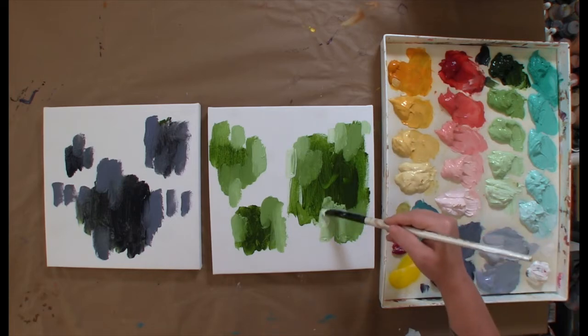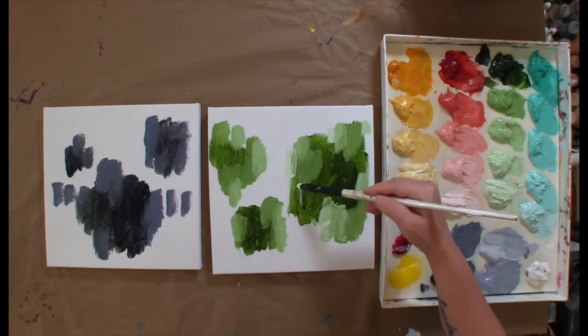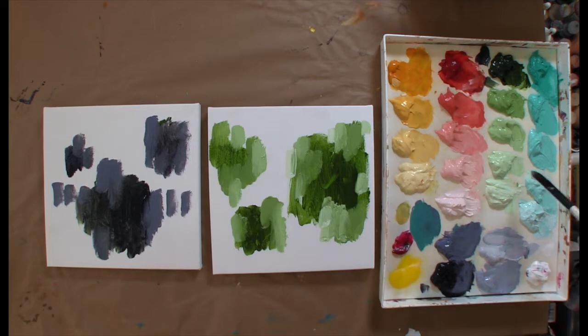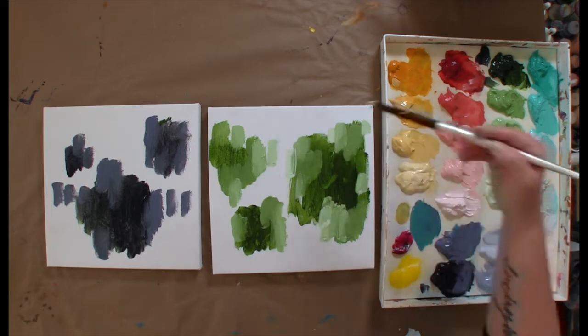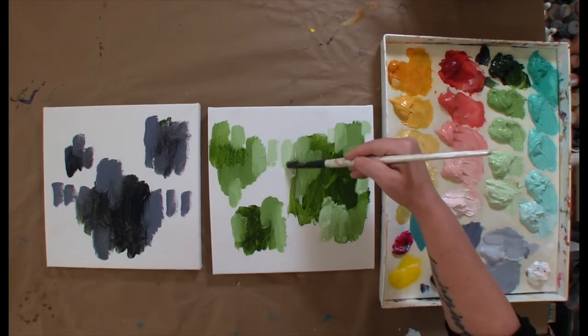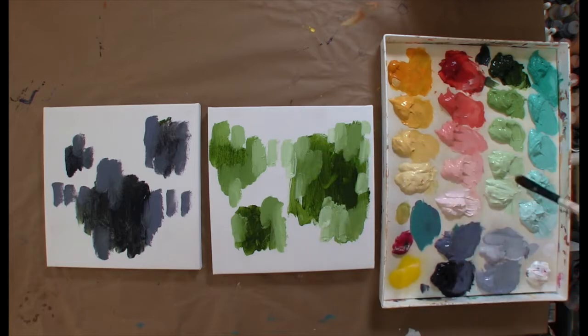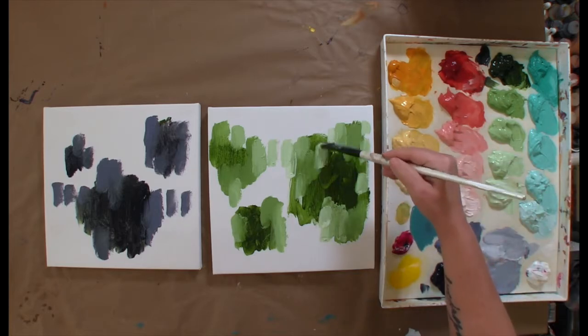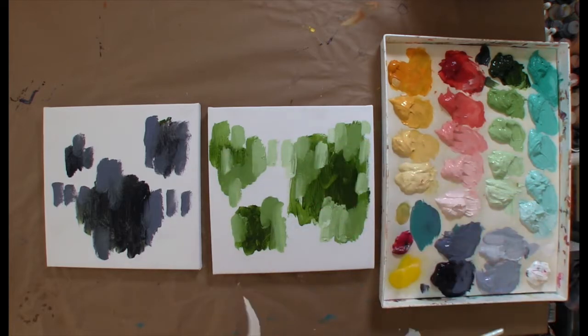So if I can encourage you to kind of go to abstracts from a place of almost like meditation. And I know that that's probably sounding weird too, but it should be without judgment. It should just be an emotional response to what you're feeling through color.